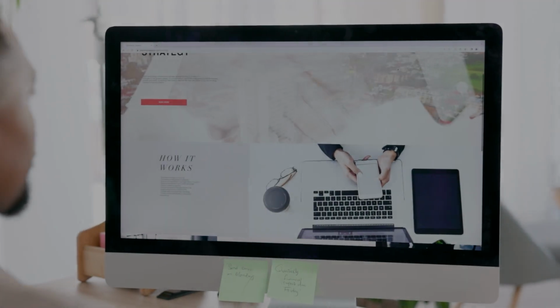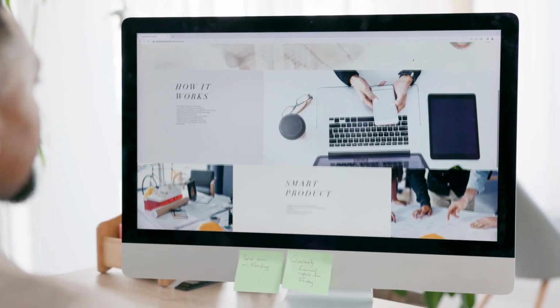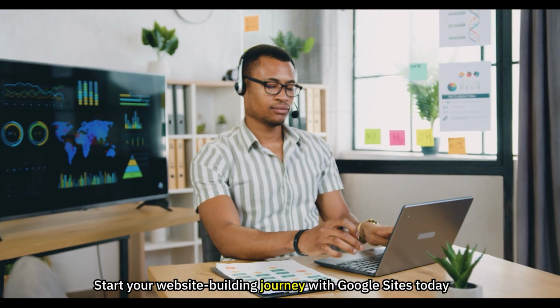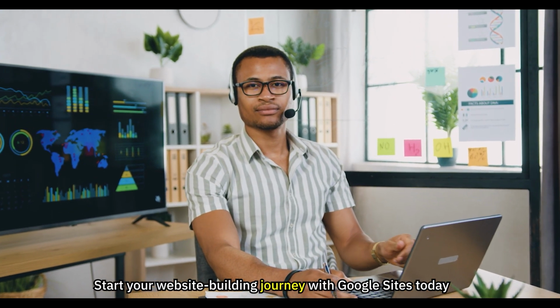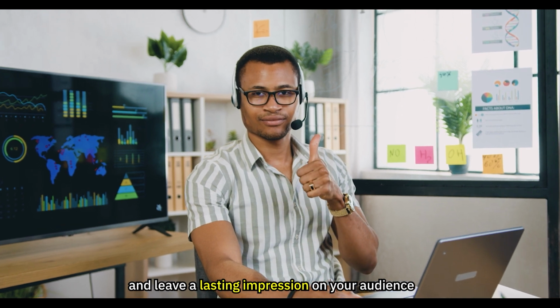By following these steps, you can come up with a stunning website using Google Sites. So, what are you waiting for? Start your website building journey with Google Sites today and leave a lasting impression on your audience.